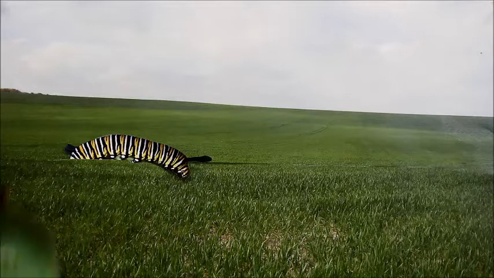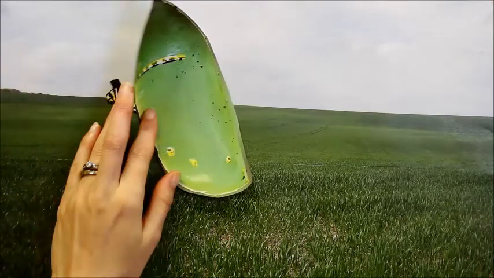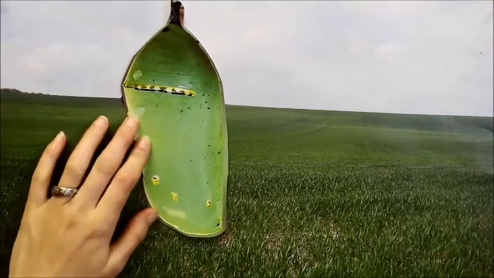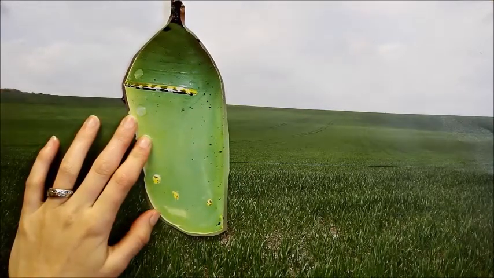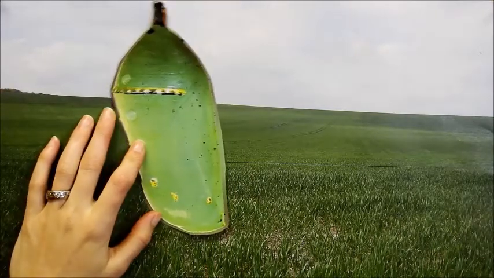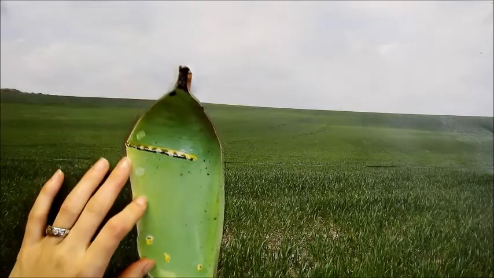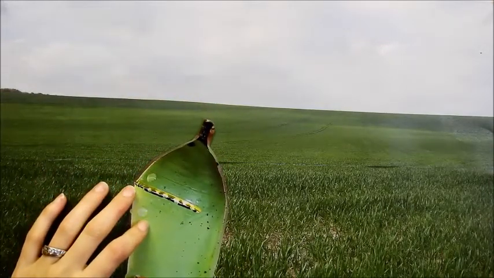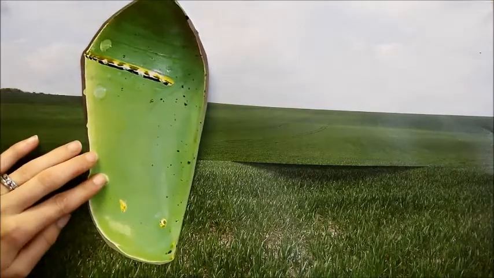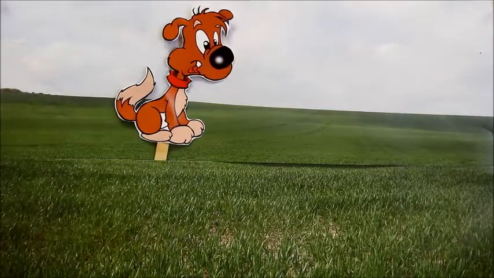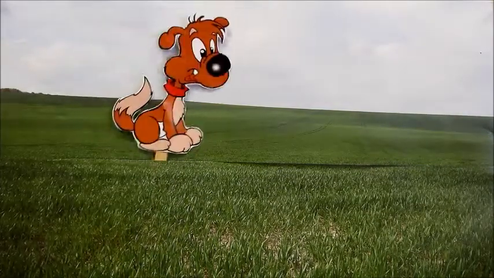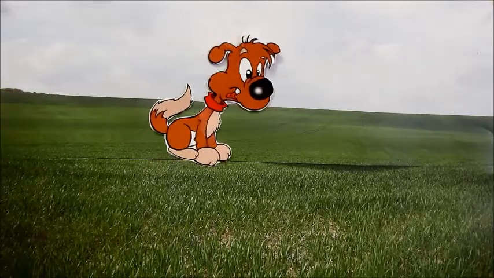She found a nice firm plant and made a cocoon. She dreamed of that day when she would be able to go high in the sky. The cocoon got bigger until one day, pop! Out came a puppy. What? I'm a puppy? A caterpillar can't become a puppy.